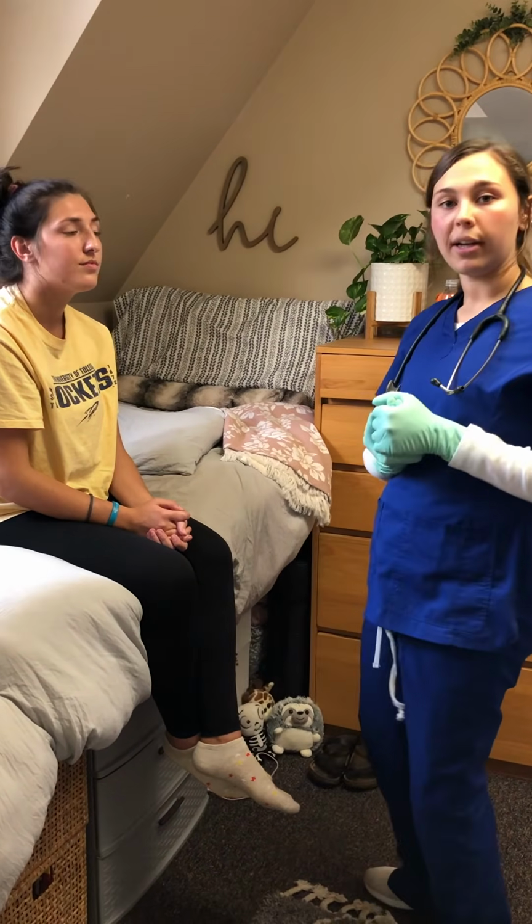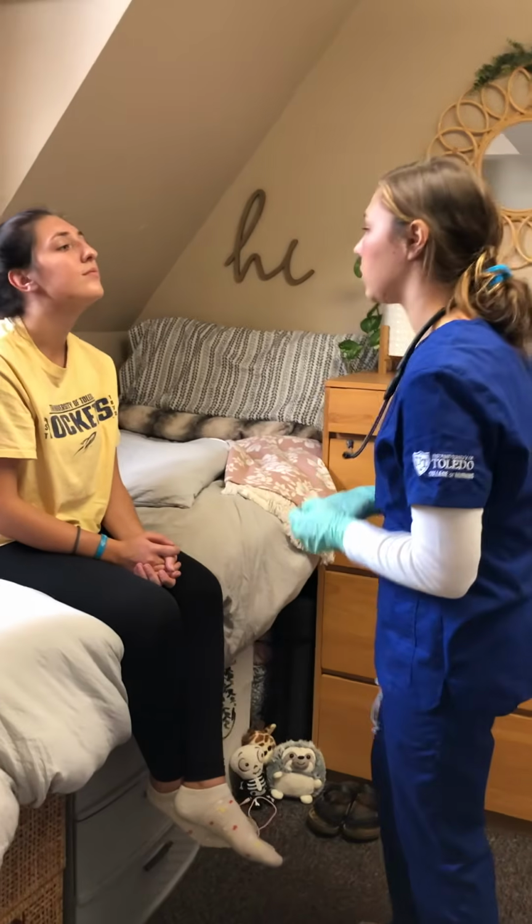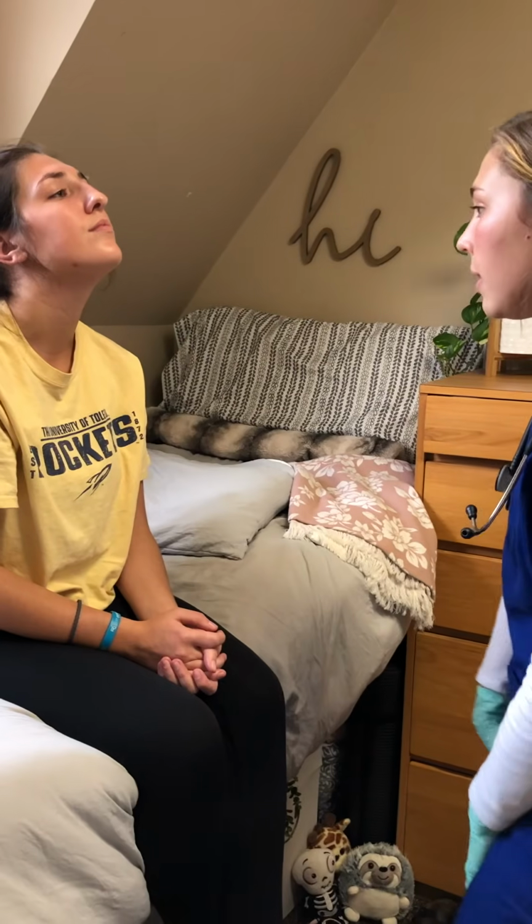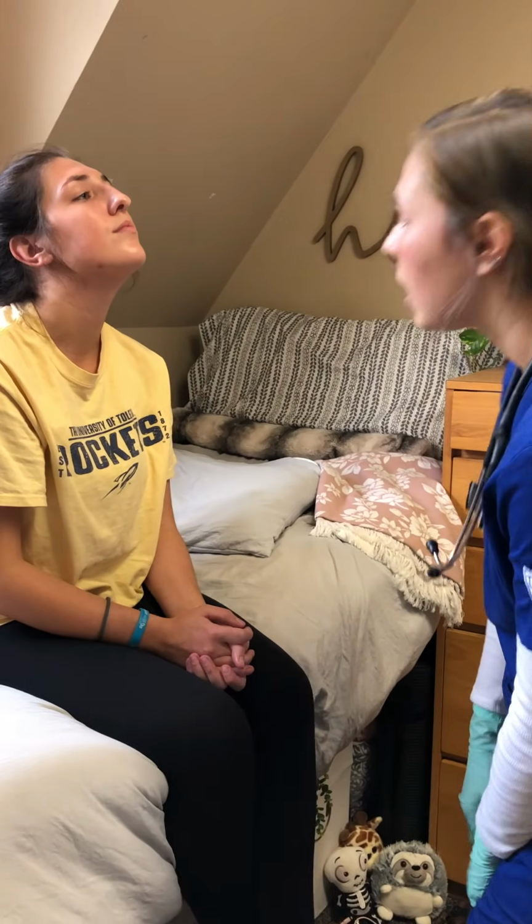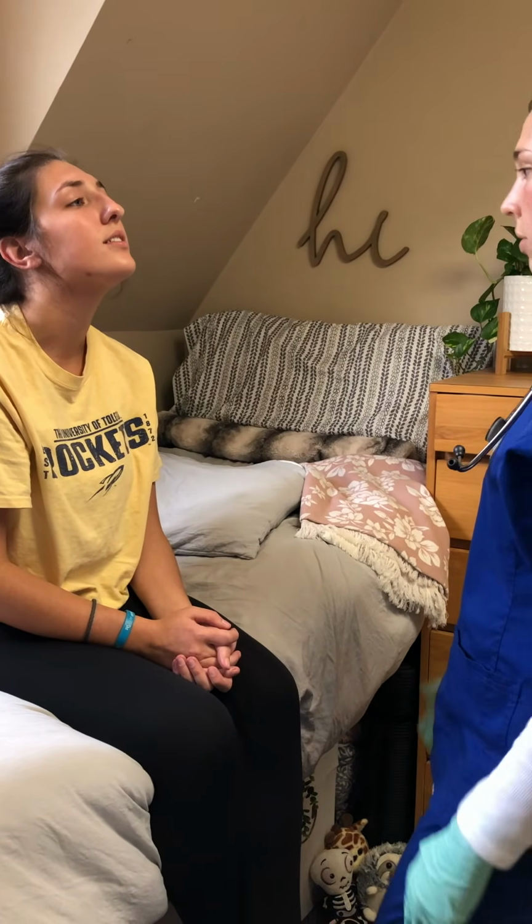So next I'm going to inspect her neck. If you could just look up for me, I'm just going to inspect. So just by looking at her neck, her trachea is midline. I don't see any masses. Is it okay if I palpate your neck? Yes. Okay.